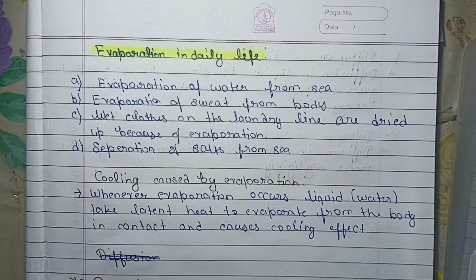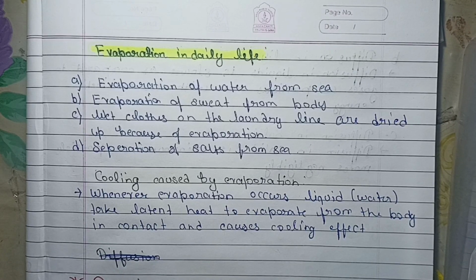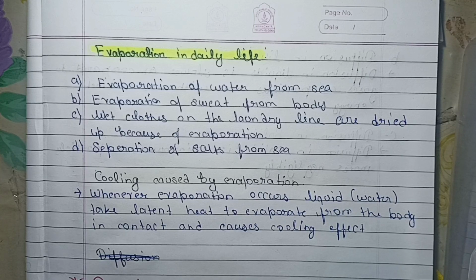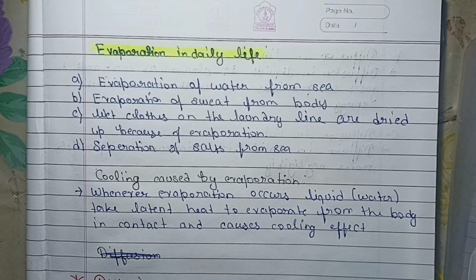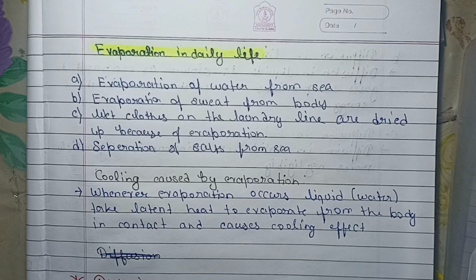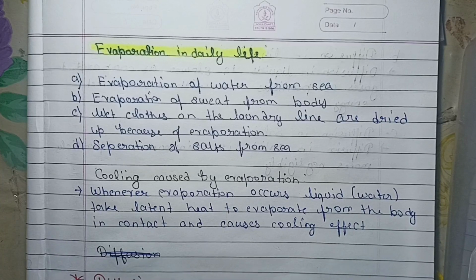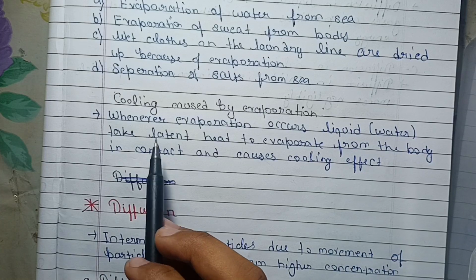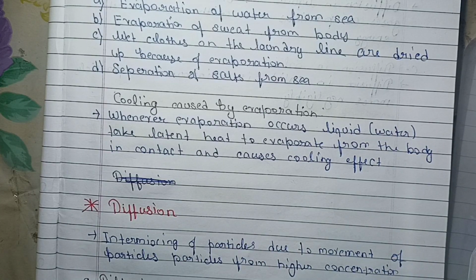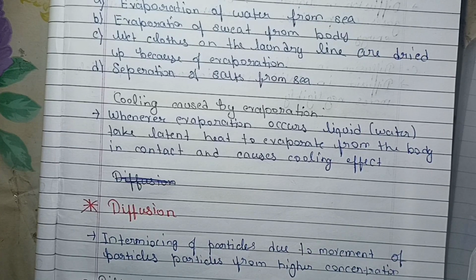C is wet clothes on the laundry line, which dry up because of evaporation only, when they are heated by the sun and start evaporating. D is separation of salt from the sea, which is also evaporation in our daily life. Now the other topic is cooling caused by evaporation. Whenever evaporation occurs, the liquid, water, takes latent heat to evaporate from the body in contact and causes a cooling effect. So this was the cooling caused by evaporation.